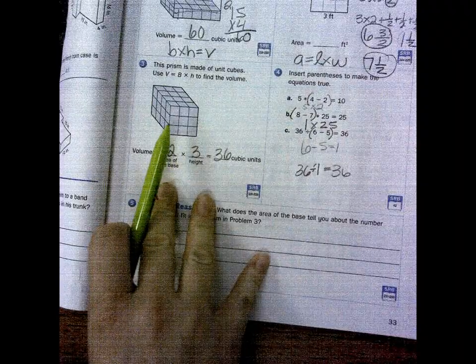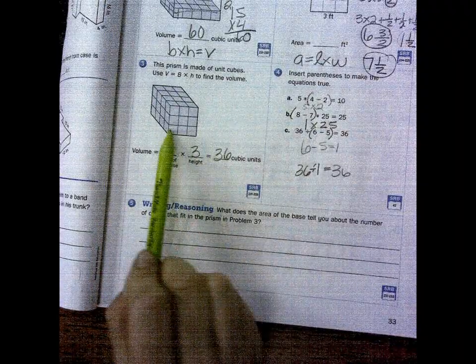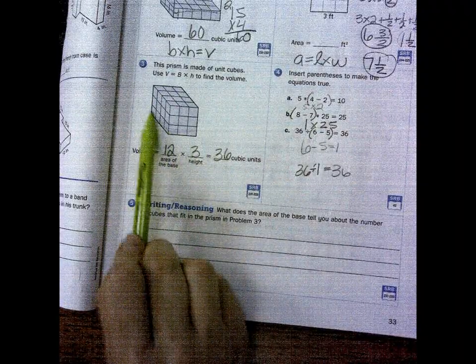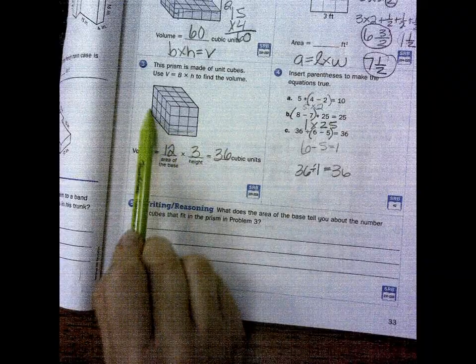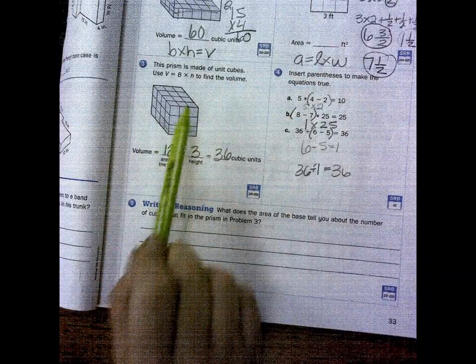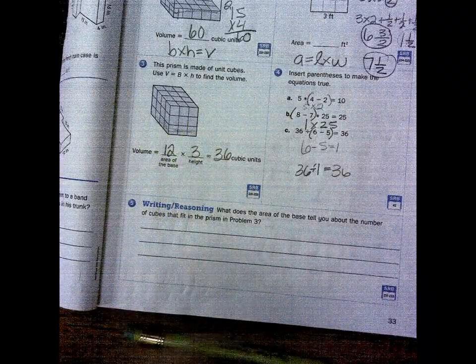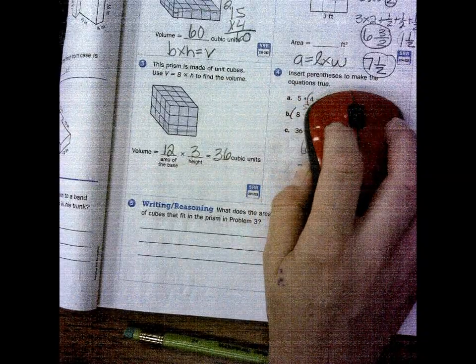Now problem 5. What does the area of the base tell you about the number of cubes that fit in the prism? Well, the area of the base tells you about how many cubes fit in one layer. So that's what the area of the base tells you. And for number 3, it tells you that there are 12 cubes in each layer, and there are 3 layers. So put that into written form. You might have to stop and start the video a few times to record that.